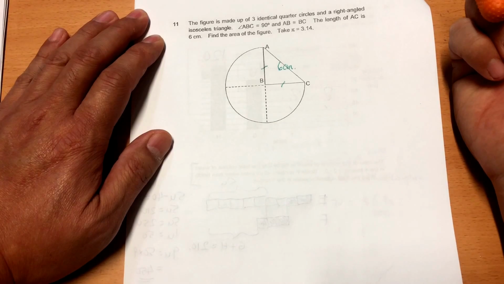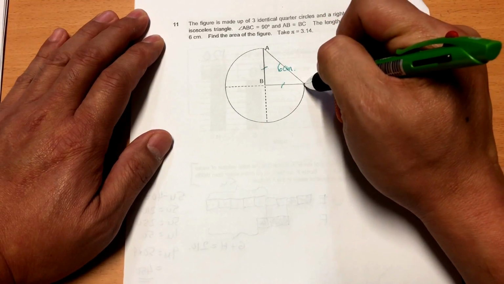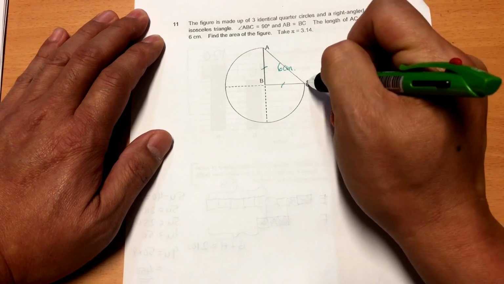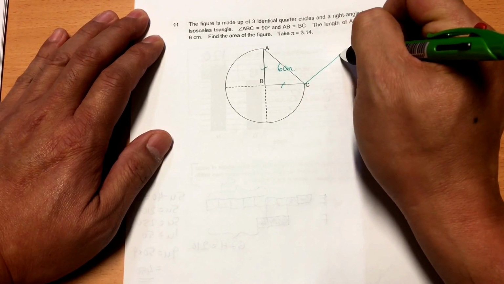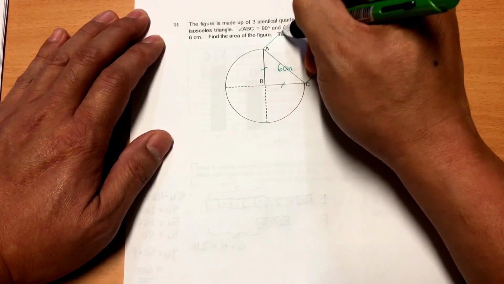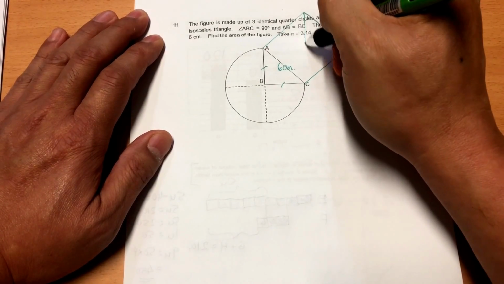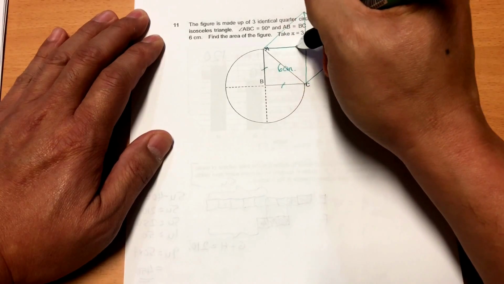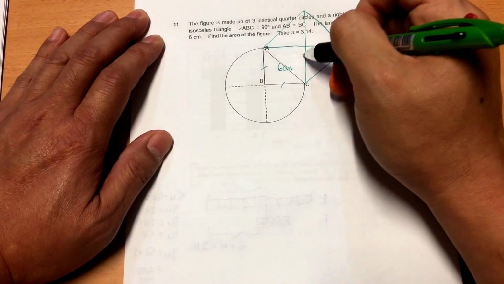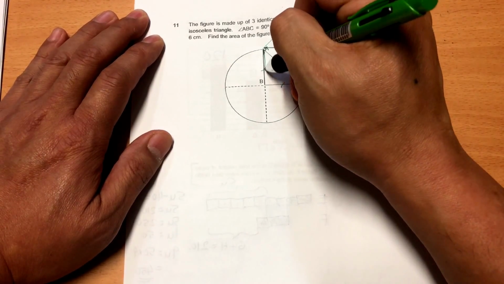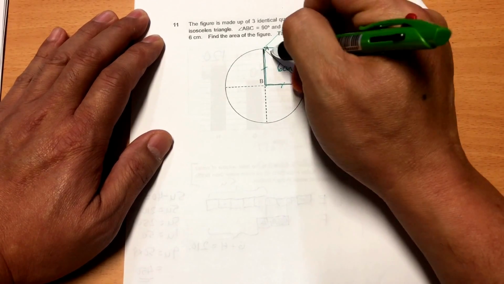Right? Well, I think the easiest way to do this is to draw a square this way. Right? Draw a square this way, and here we have 4 of the exact same triangle as this one here.